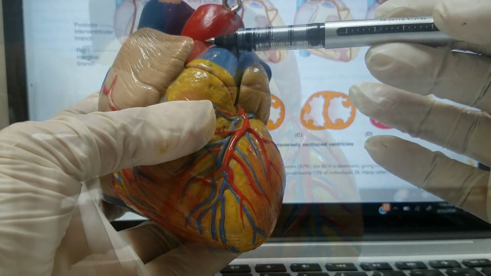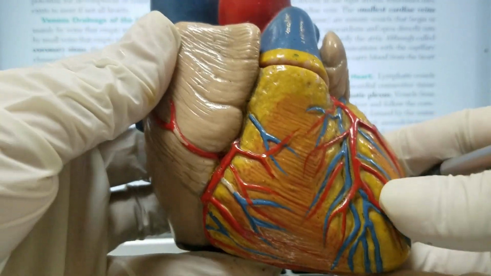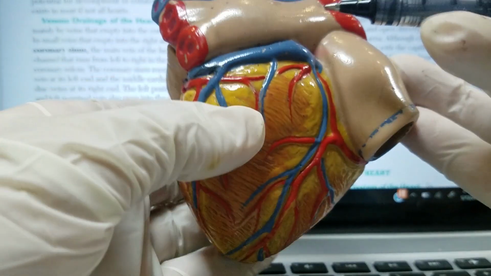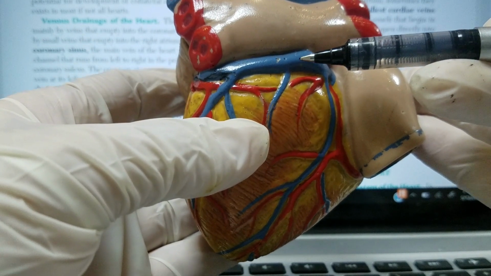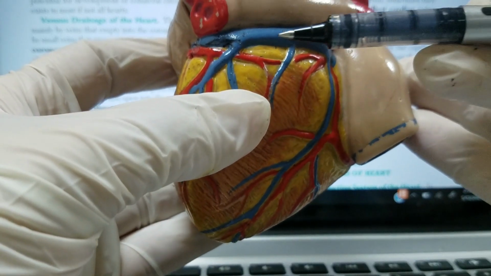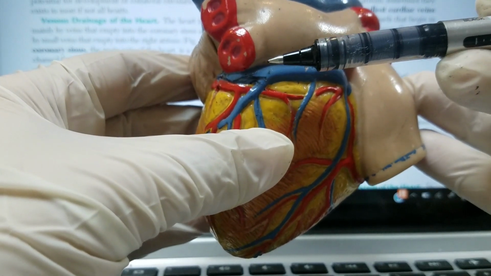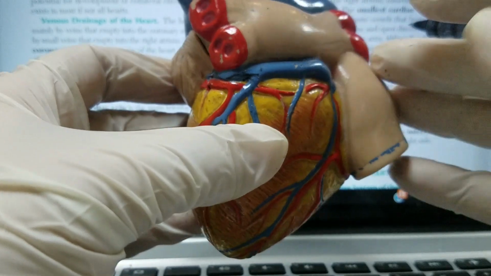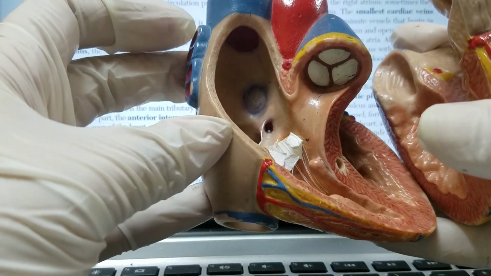And 40% of the people. If we talk about the venous drainage of the heart, we see that the heart is drained mostly into the coronary sinus, which is the main vein that drains the heart, and it drains into the right atrium. This coronary sinus is a wide venous channel that runs from the left side to the right side on the posterior part of the heart, and it opens into the right atrium.